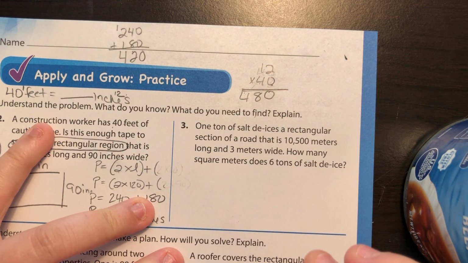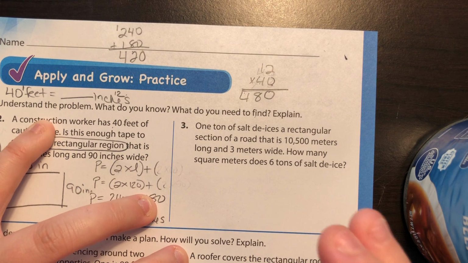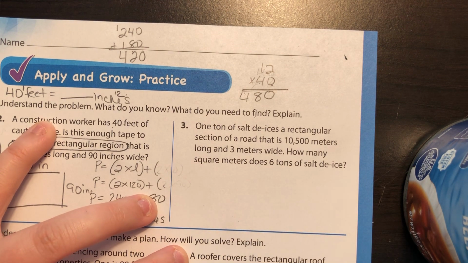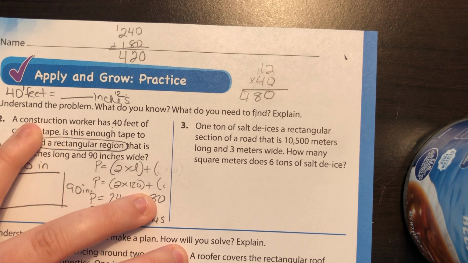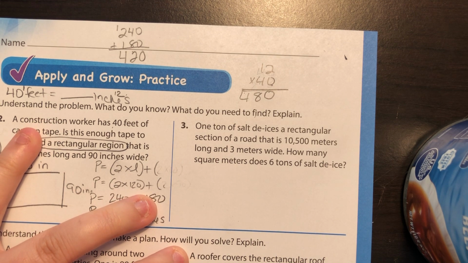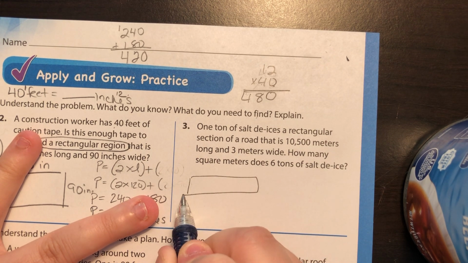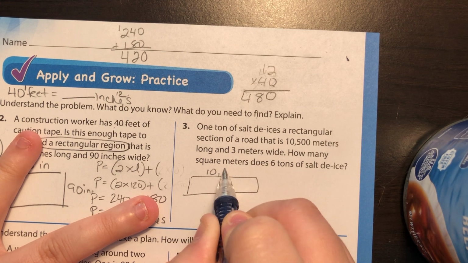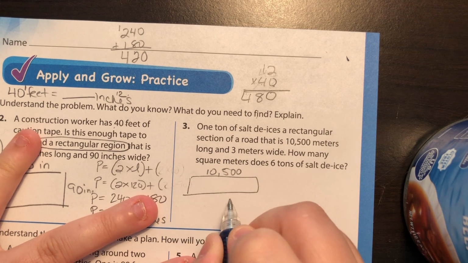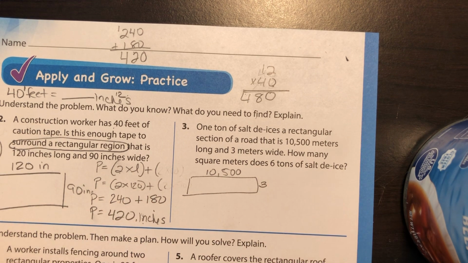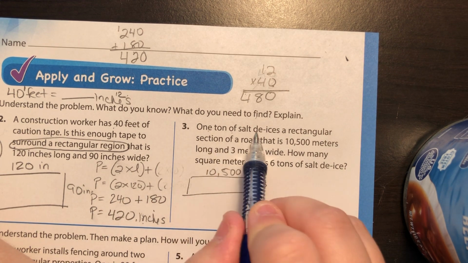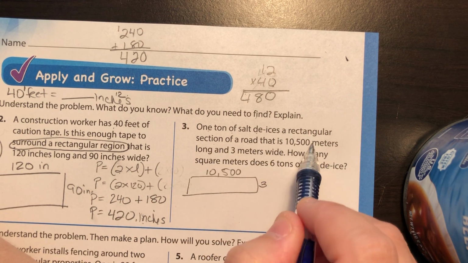What de-icing means is that in very cold states, when it snows and stuff like that, the road freezes and that's really dangerous to drive on. So what they do is they use salt because salt makes that ice and that snow melt so that it can be safer for people to drive. So that rectangular section of the road is 10,500 meters long and 3 meters wide. Okay, so 1 ton of salt de-ices a rectangular section of road that is that much.